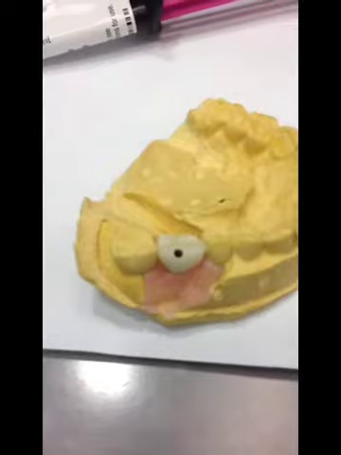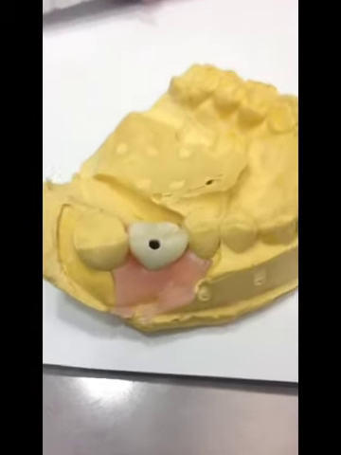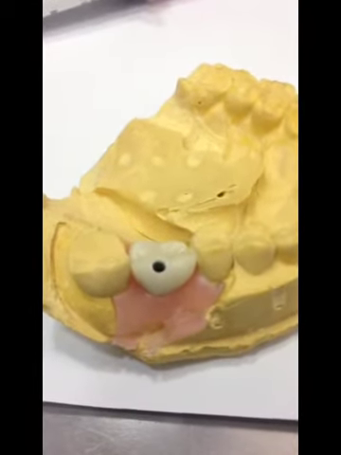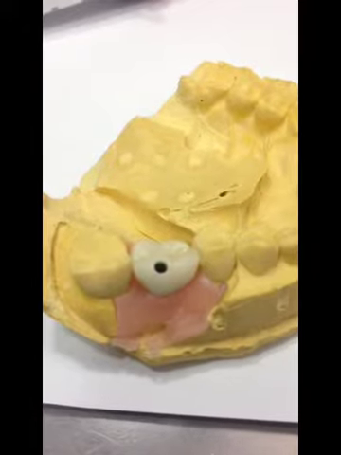And we're going to cement this using Reliax Luting Plus out of the mouth. We're going to etch both the abutment as well as the crown, and then we're going to bond both surfaces, and then we're going to cement it with the Reliax Luting Plus.